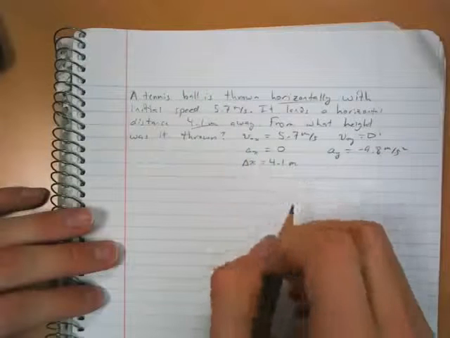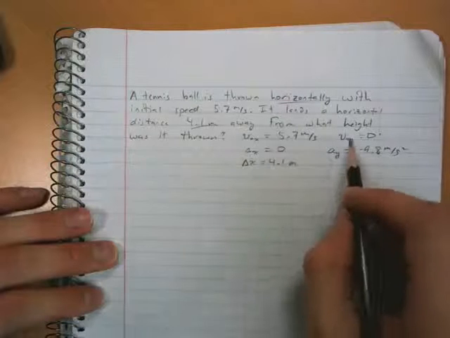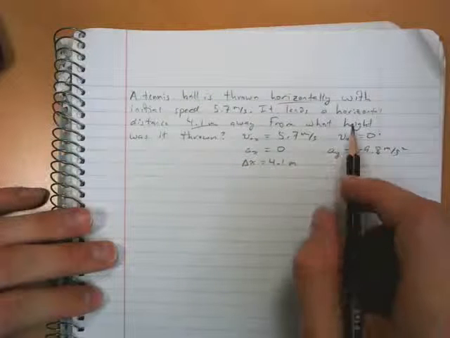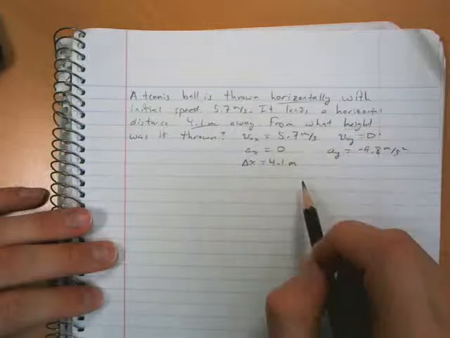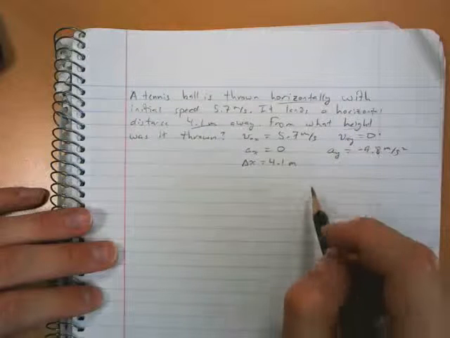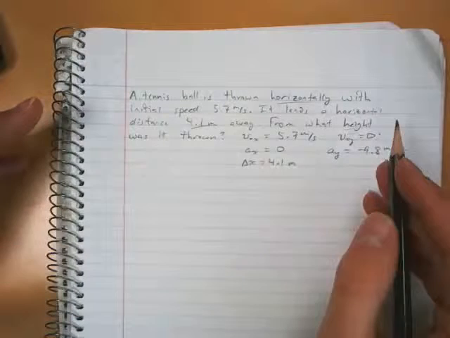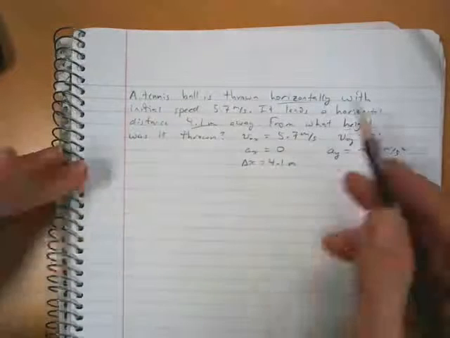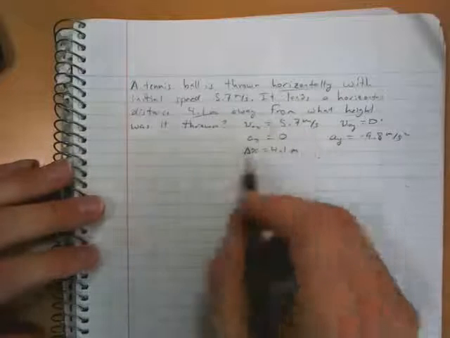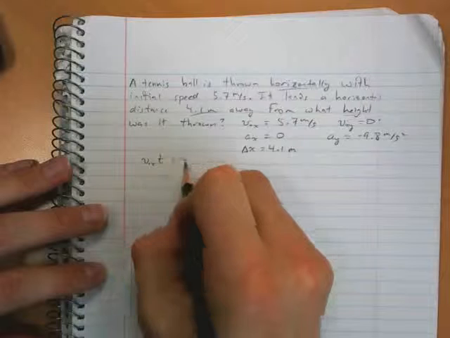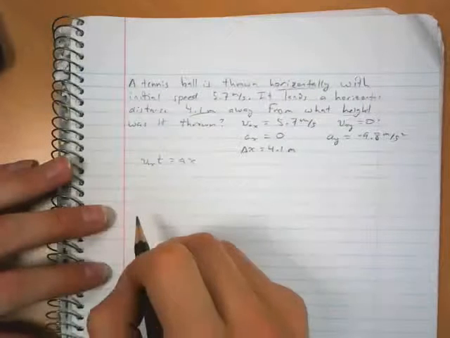Okay, well, in the y direction, we only have 2 pieces of information. We need to get a third before we can figure out what that height was. So we need to look to our x equation. What's the thing that always bridges the gap between x and y? It's always time. Our only equation in the x direction, delta x equals v naught t.